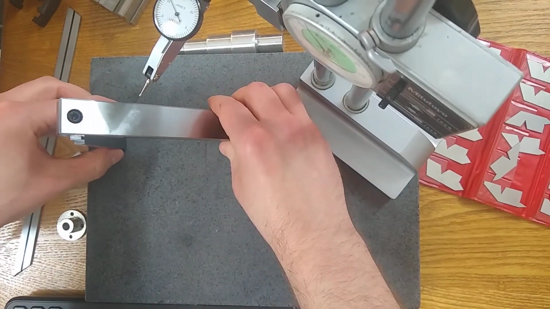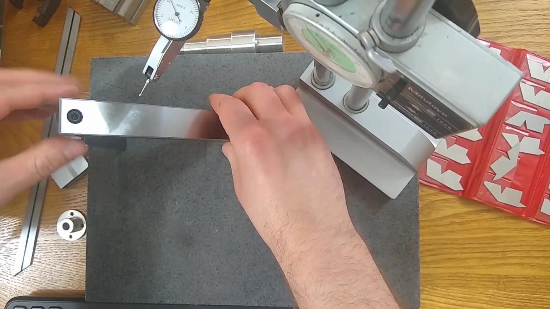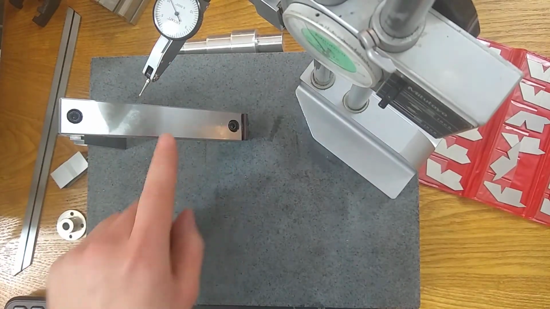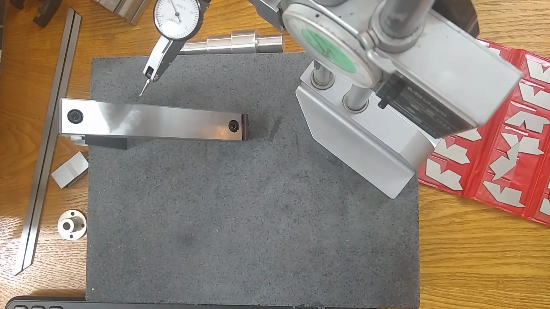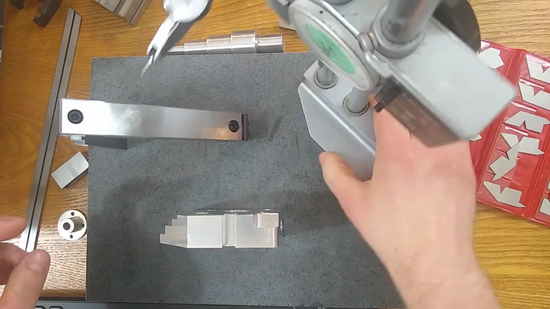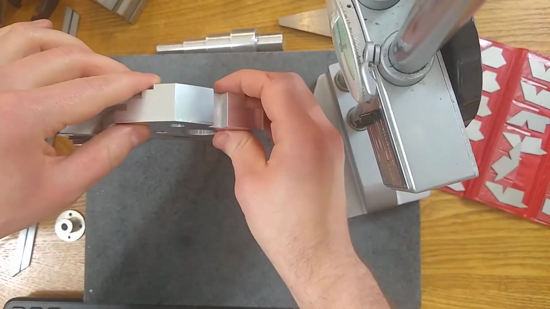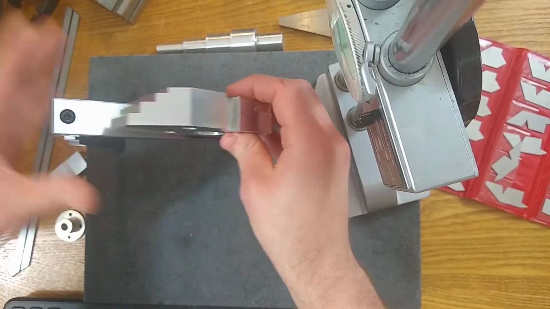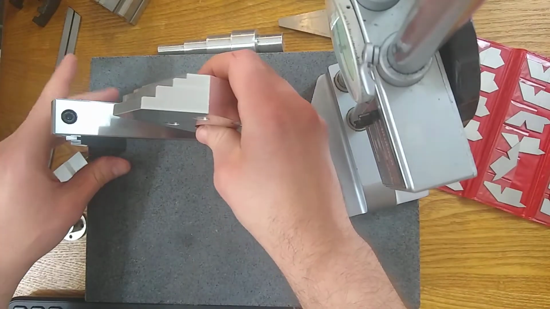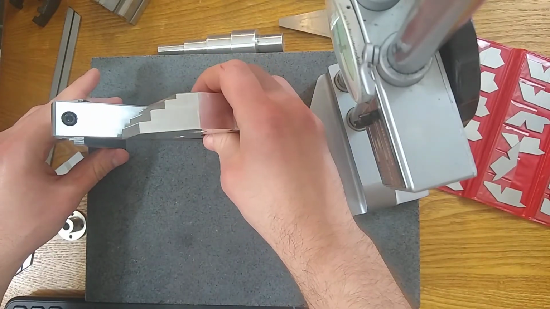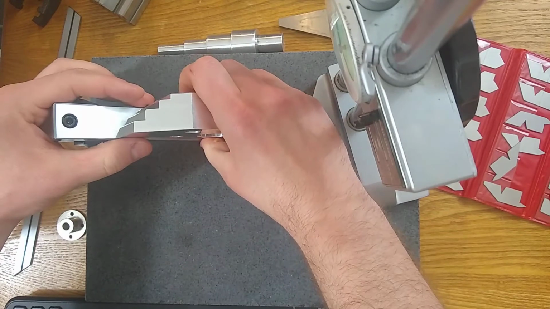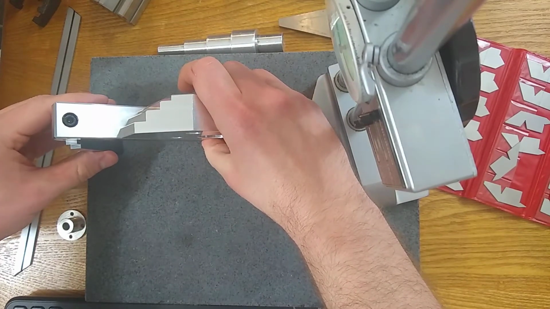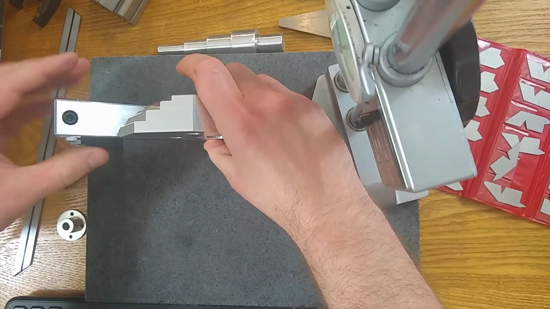And as long as everything's clean and smooth, I've got a 40-degree angle on this surface. I'll take my part and we'll drop our part on very gently. Ooh, I almost did the thing I warned you not to do. So there we go. All right. Give everything a quick stabilization.